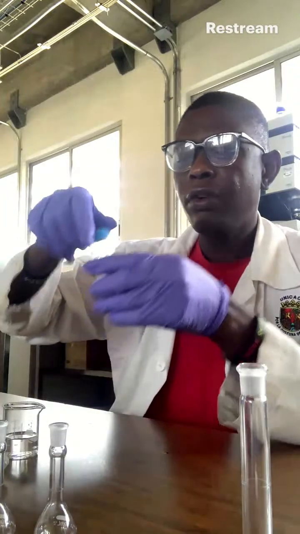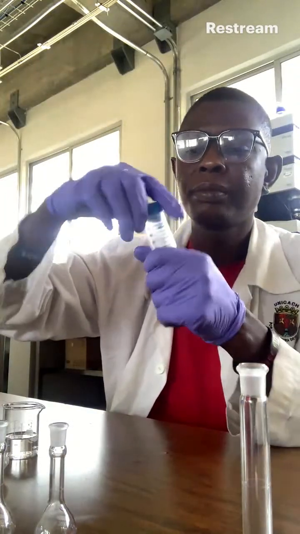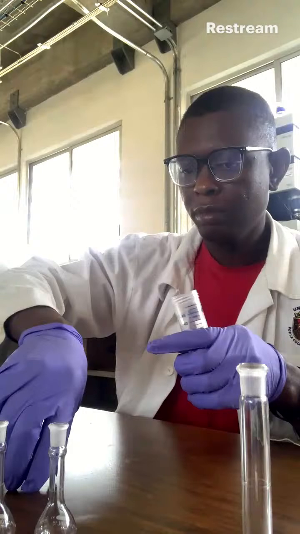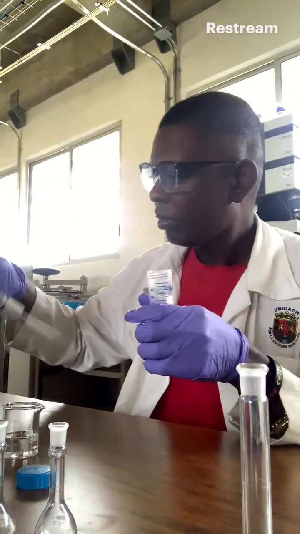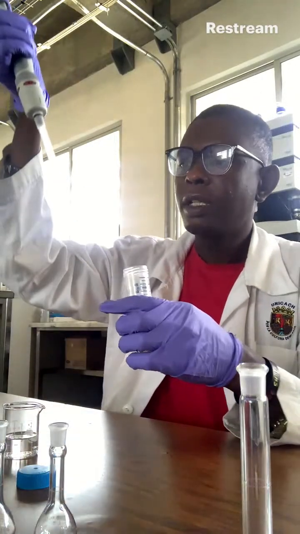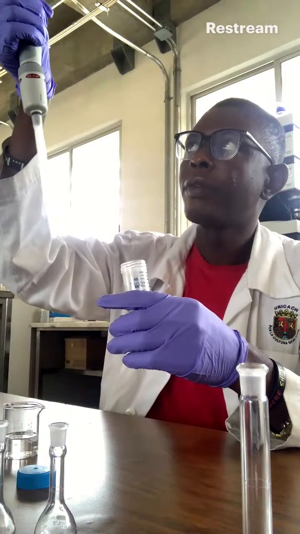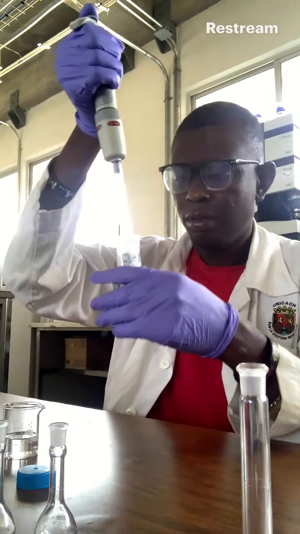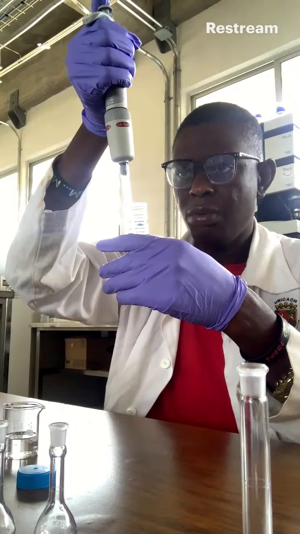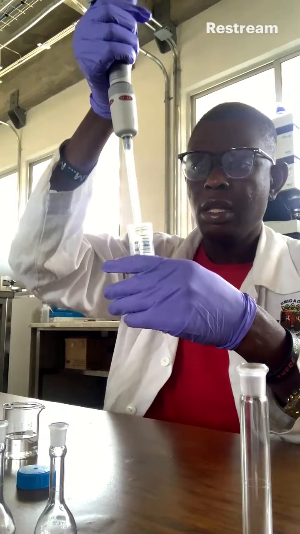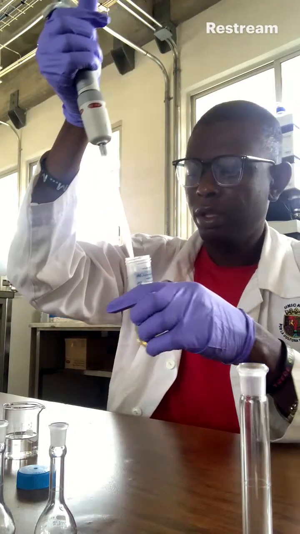Now I want to go for GC agave. The same process I would do, and I will release. And this is 5 ml.